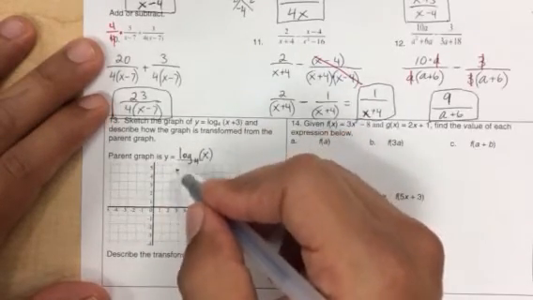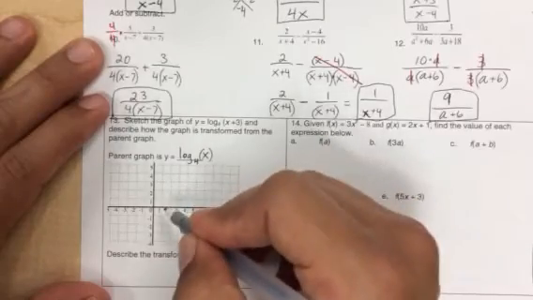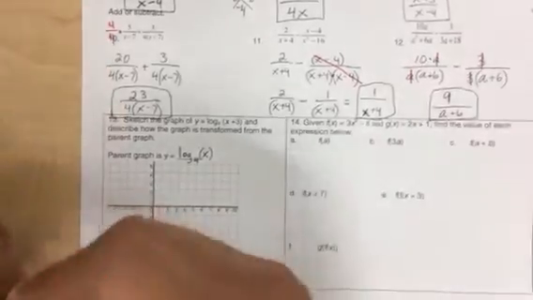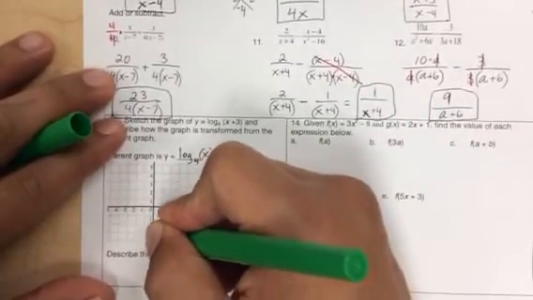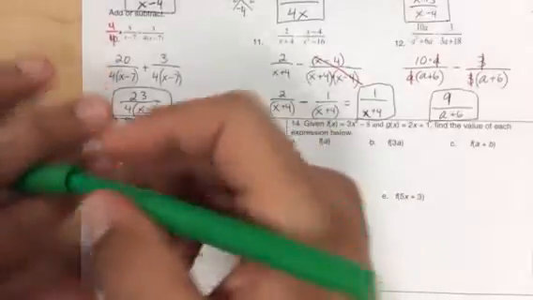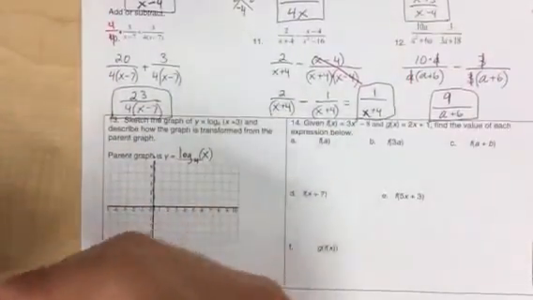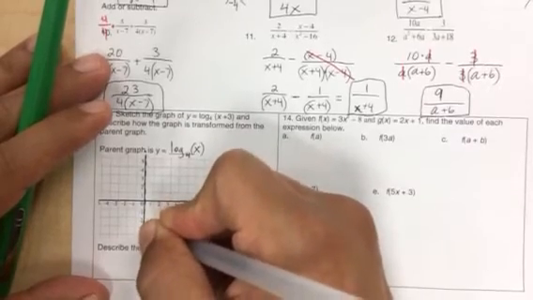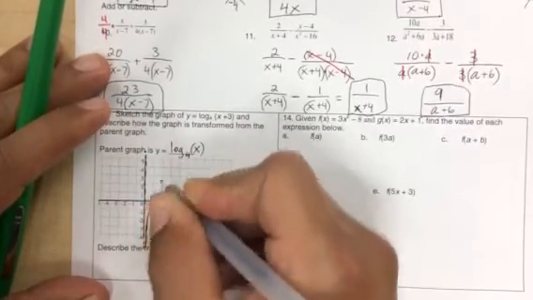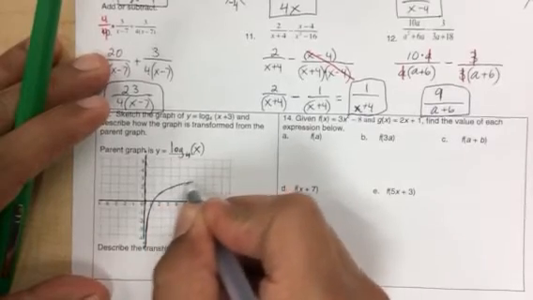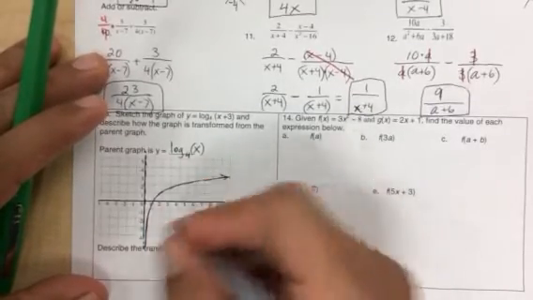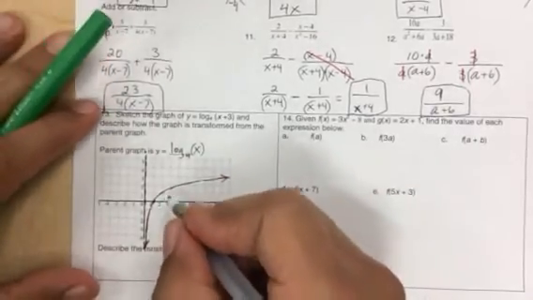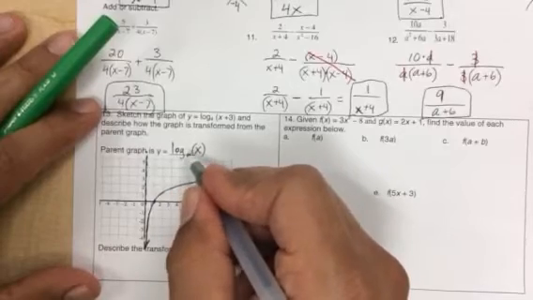So the parent graph, we're going to do the parent graph first so that we can see approximately what it looks like. So remember that there's going to be an asymptote. There's an asymptote here at the y-axis, and the parent graph is going to be going this way. It's going to cross at 1, and it's going to go this way. Alright, so that's what the parent graph looks like, log base 4 of x.